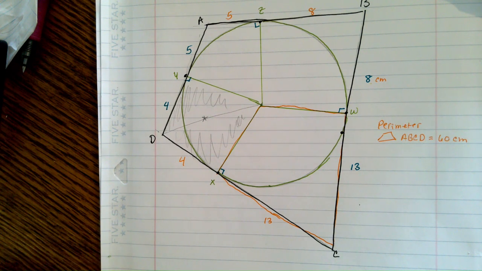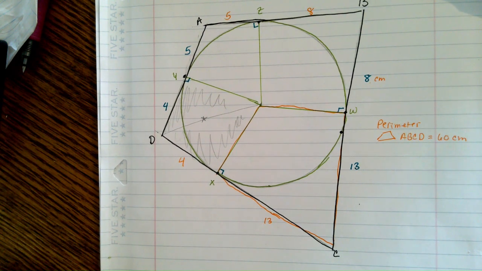The other point is, how do we construct this stinking tangent line? Okay. Well, first, draw a circle. And I had to give it a name for the inside.